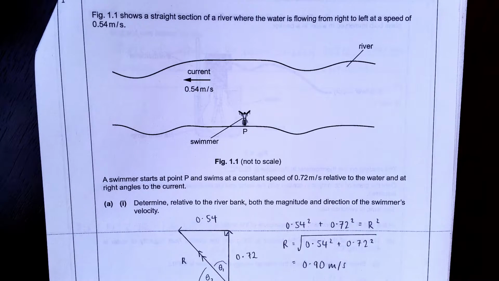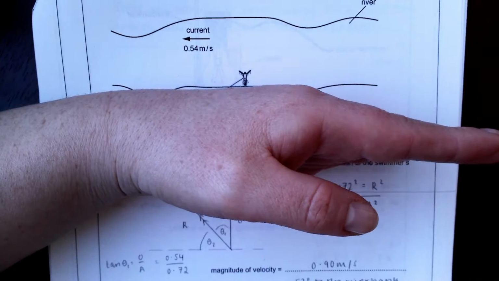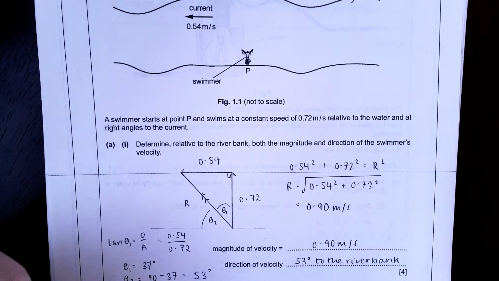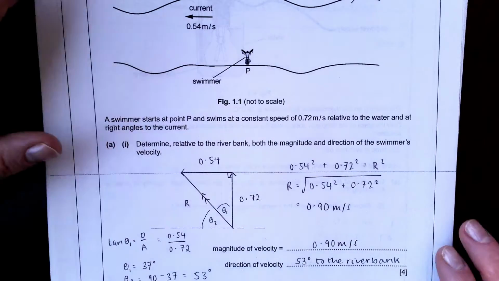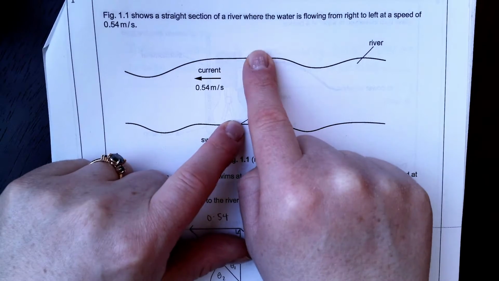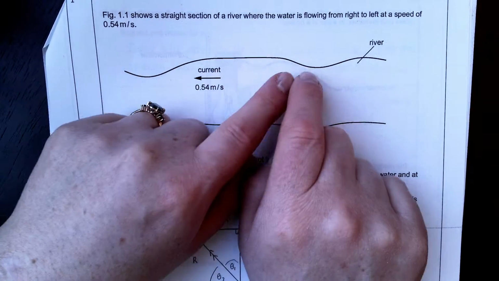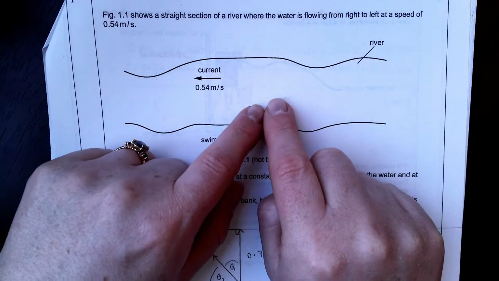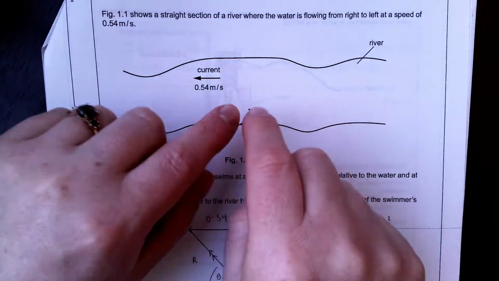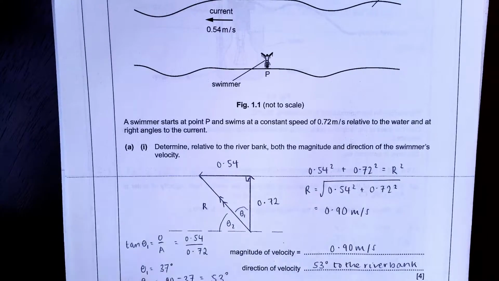Determine, relative to the river bank, both the magnitude and the direction of the swimmer's velocity. The river bank is where the river meets the land, so that's the horizontal. Without any current flow, the swimmer would just swim up the page, north. But the current also carries them over, so while the swimmer heads upward and the river pushes to the left, the swimmer is going to drift diagonally, and we're trying to find the resultant of that.